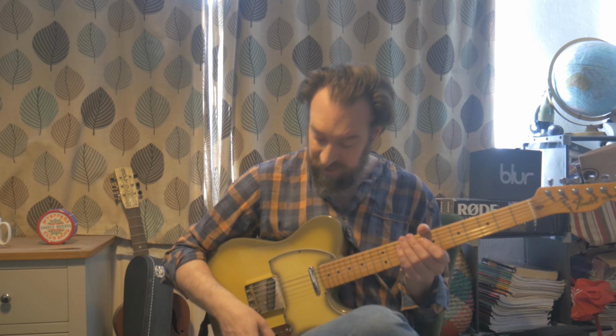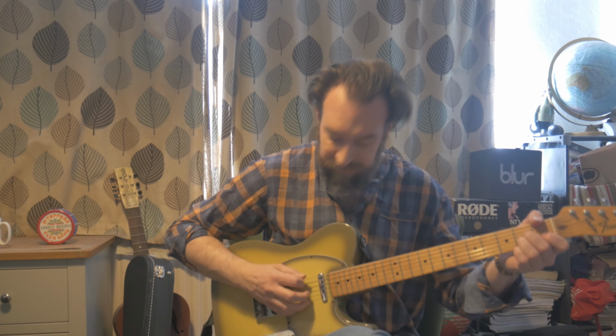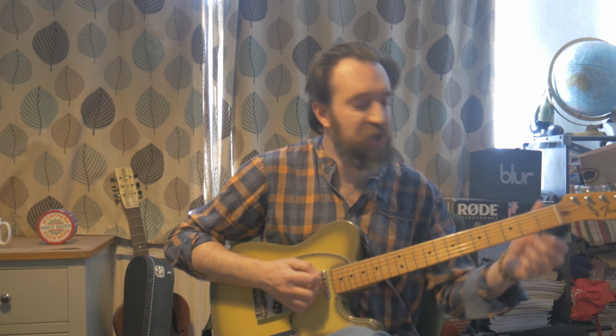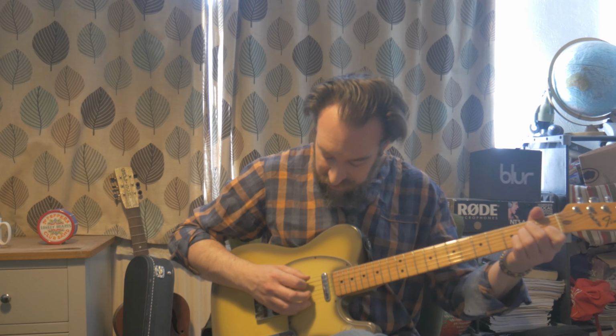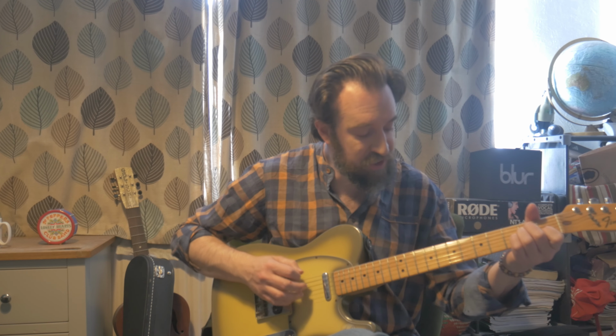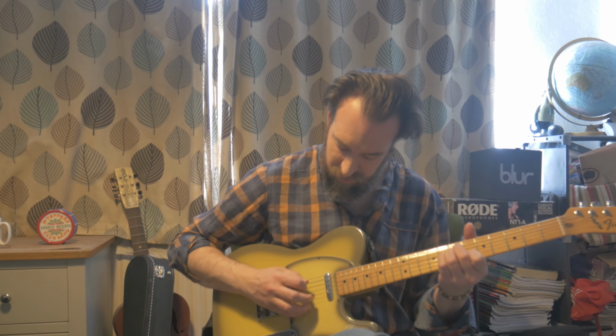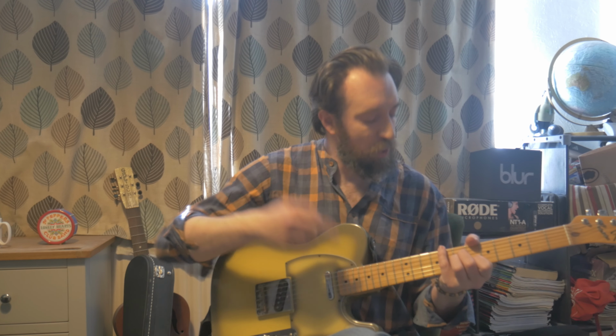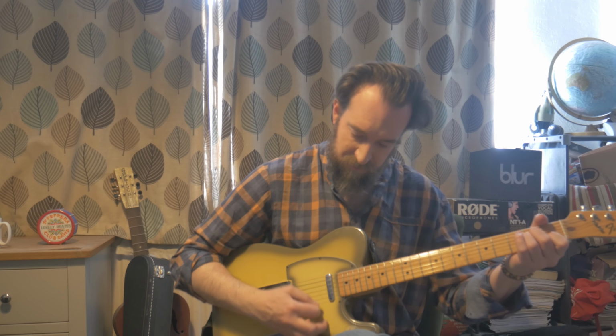Now something I like to do with modal chord changes to really emphasise where the home base is, is to have a root note drone running through it. So actually I'm not just going from A minor to D minor. What I'm going to do is go from A minor to a D minor over A. So we're still really reinforcing the A as our root note.